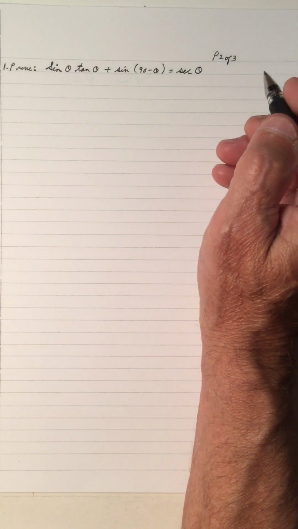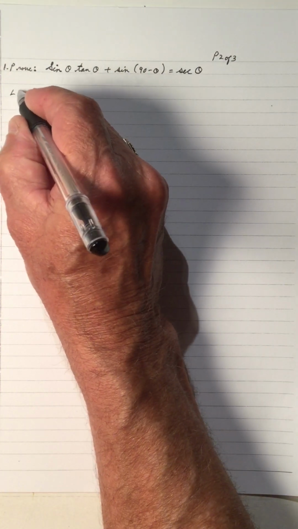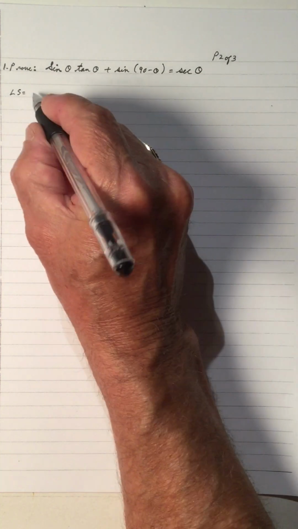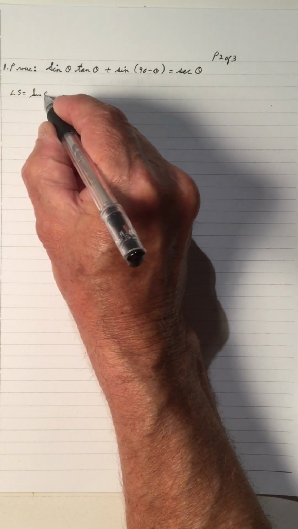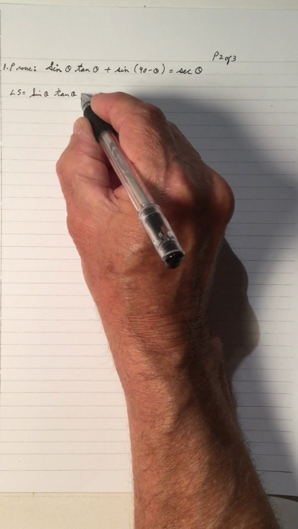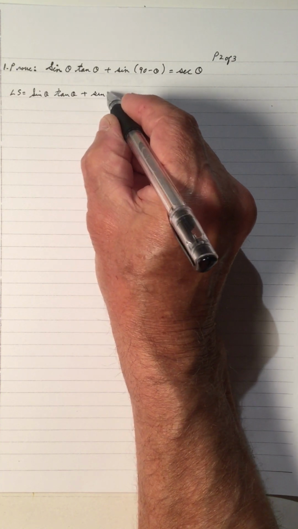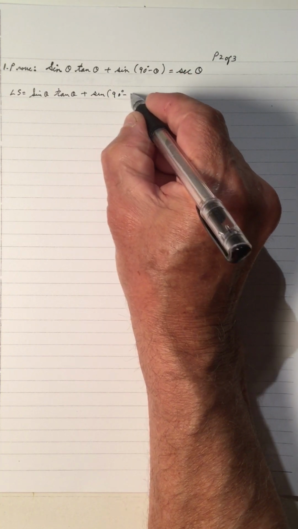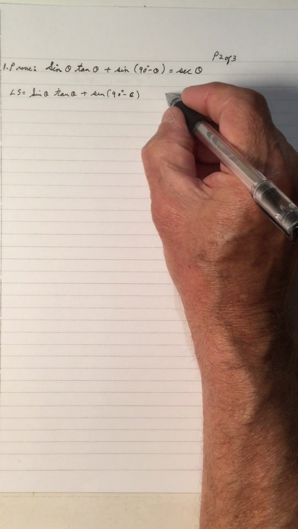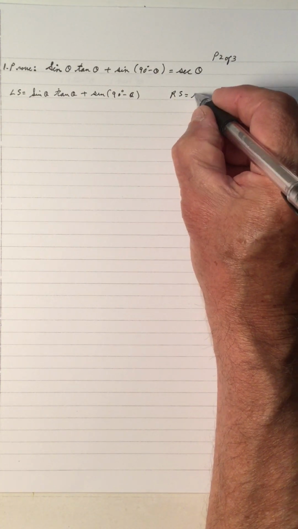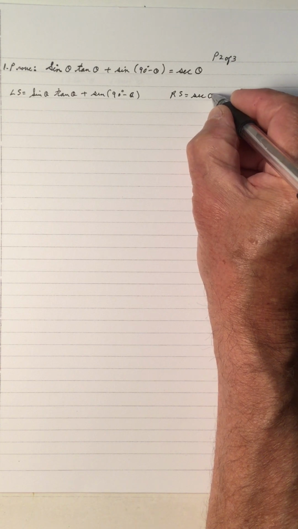And what we do normally when we start, we have a left-hand side, which is this side here, sine theta, tan theta, sine of 90 degrees minus theta. And then we have the right-hand side, which is secant theta.